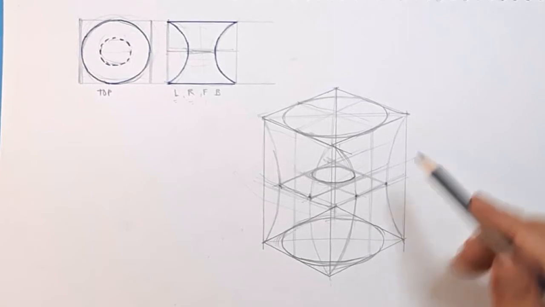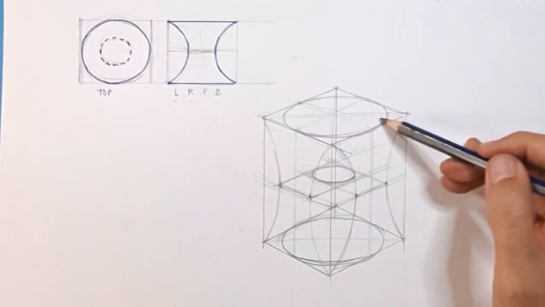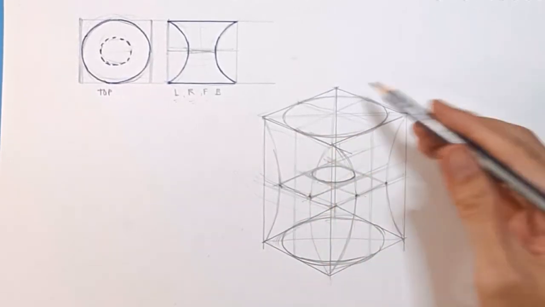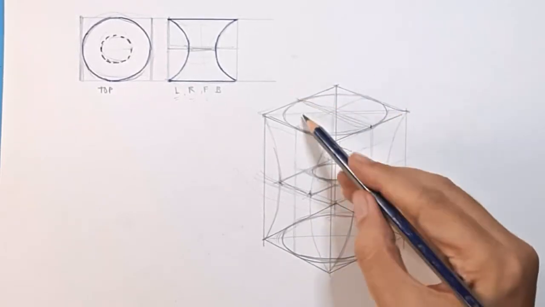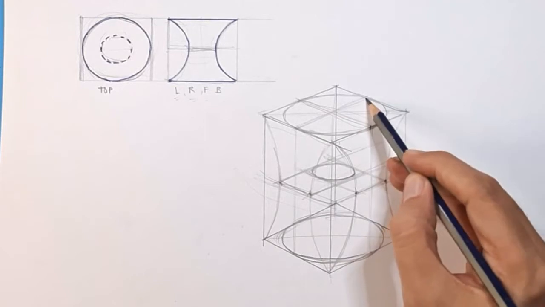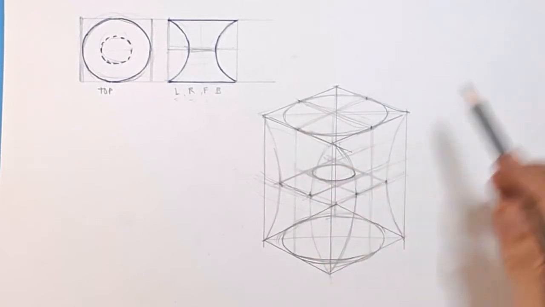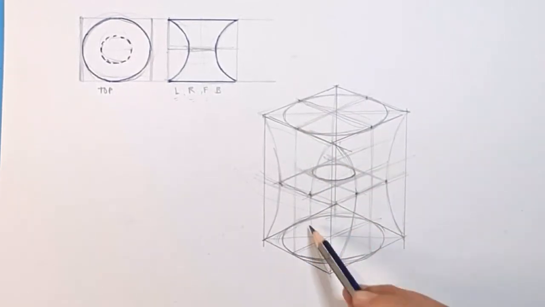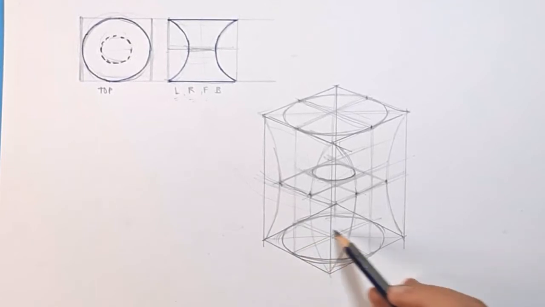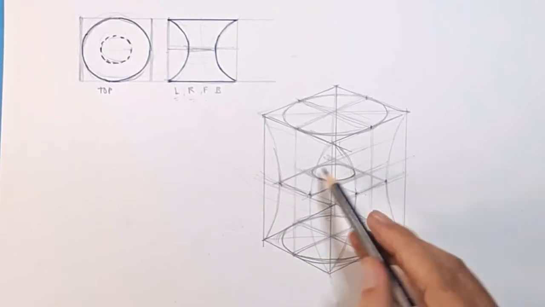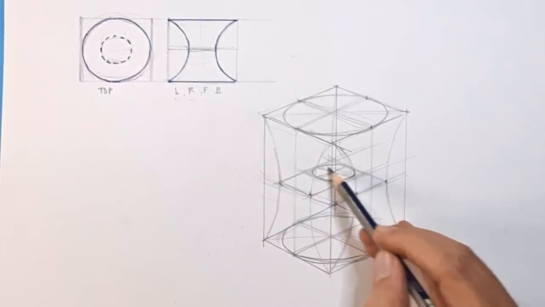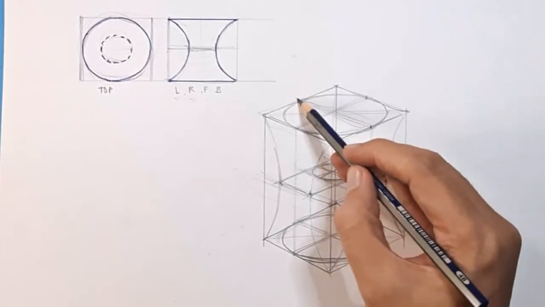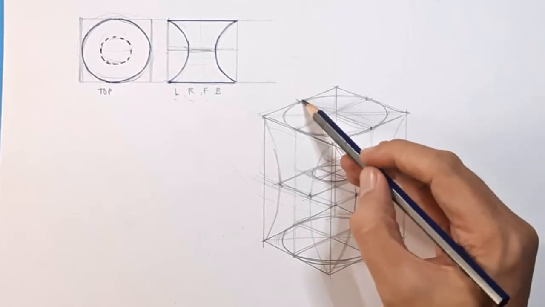Now, to help me with the curves of this form, I'm now going to rely on the vertices on the edges of each of these shapes. So now for this one, that's where the middle is. I'm just basing it on the middle.